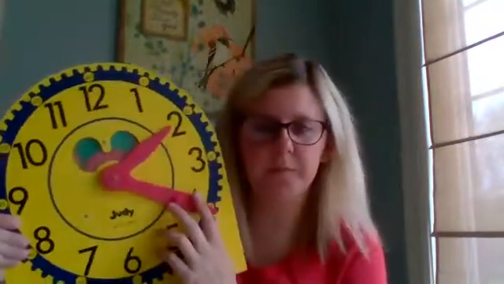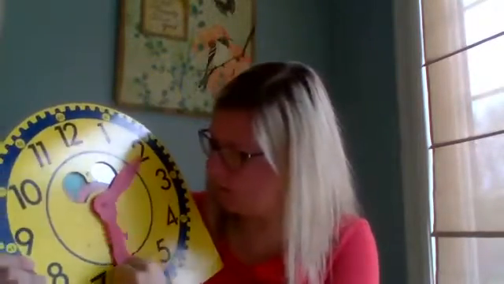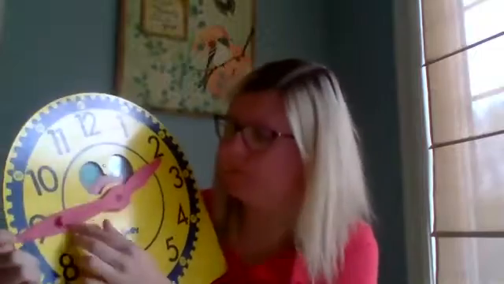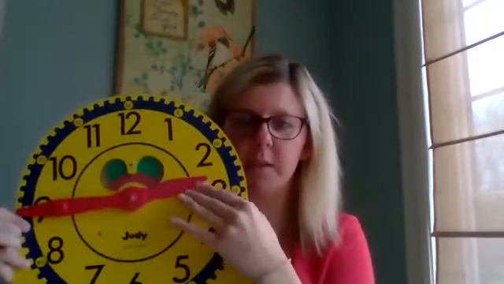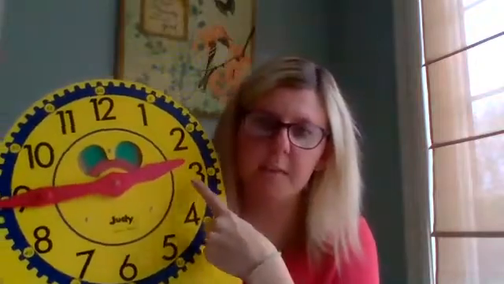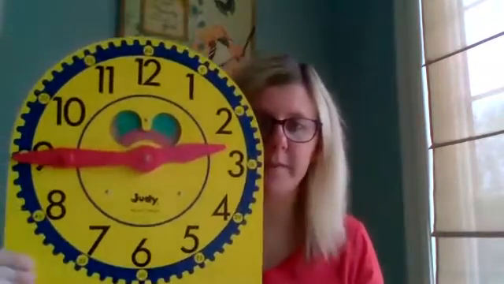Let's do one more. 2:45. So I'm going to put my hour hand on the 2. And then let's go to 45. See? It should be almost to the 3, but not quite, because when it's between the 2 and 3, it may look like it's 3, but it's not. It's really 2. So 2:45. And my big hand has got to be on my 9. My little hand's between my 2 and my 3.